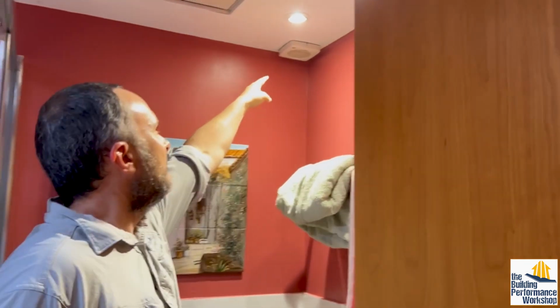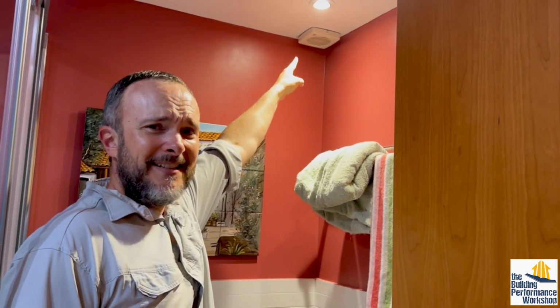This is a giant return. If you do something in this bathroom, the smell of it will be distributed, circulated, through the entire apartment. We do have a bath fan up here, but you can see how small that is.